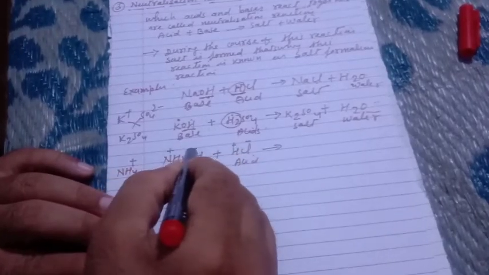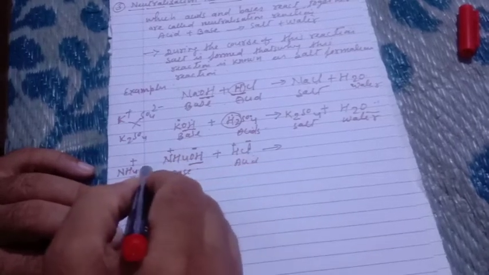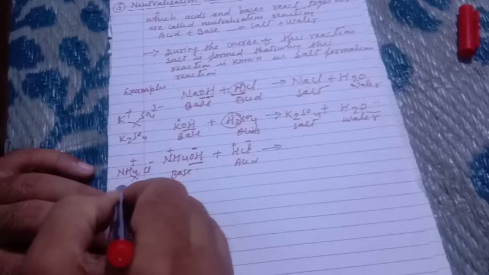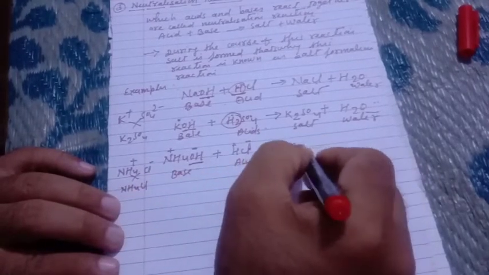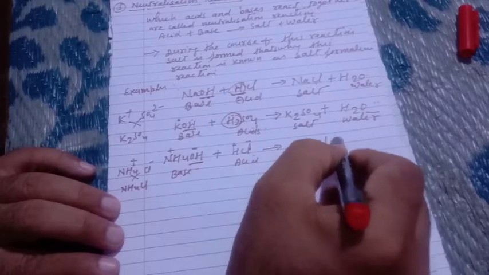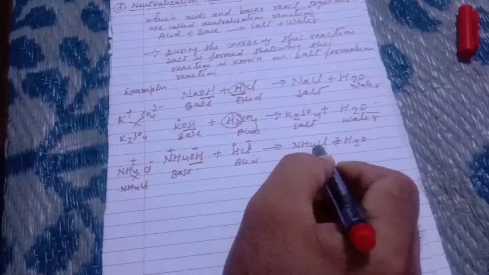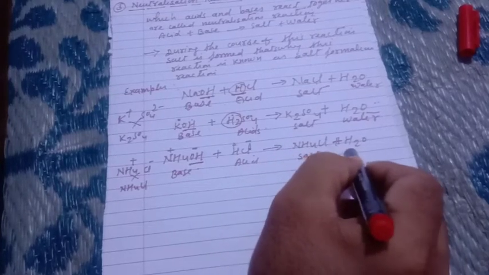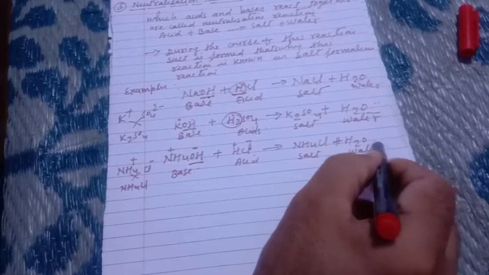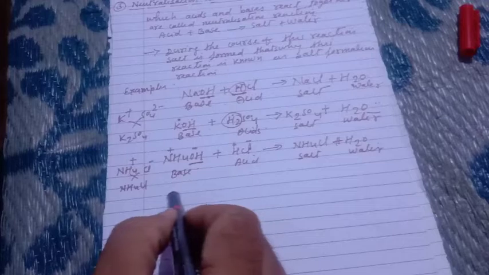Positive will react with the negative one, so it reacts with Cl. Crisscross this, and this is NH4Cl plus H2O. NH4Cl is ammonium chloride, which is salt, and the other product is water.